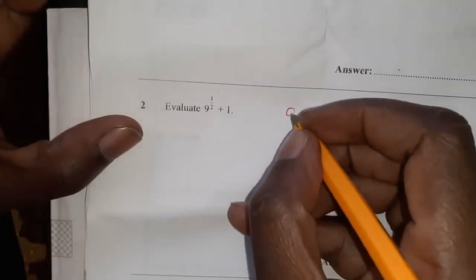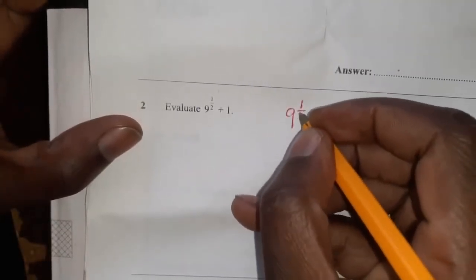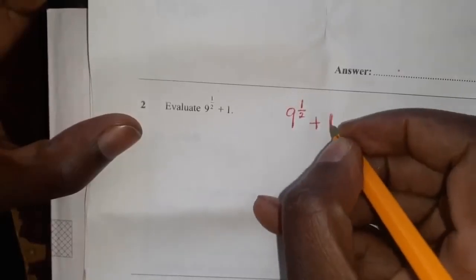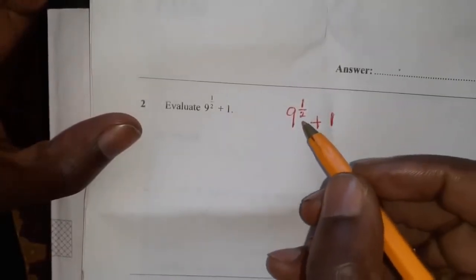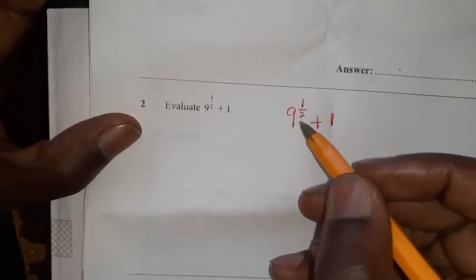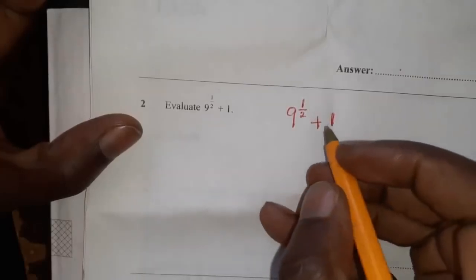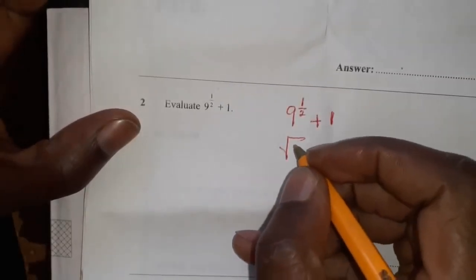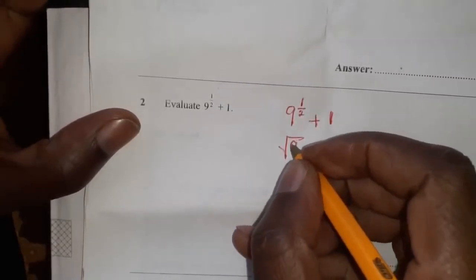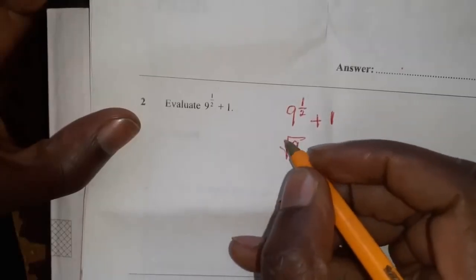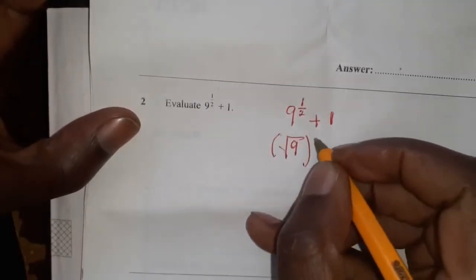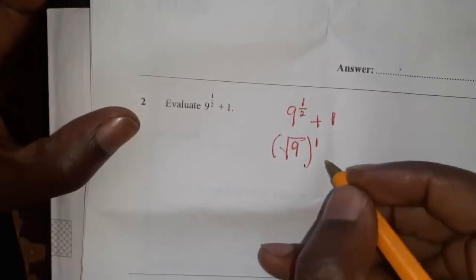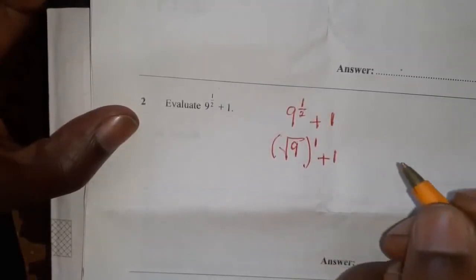We have 9 to the power of 1/2, plus 1. The index is a fraction. When the index is a fraction, we need to write this one as the square root of 9, then plus 1.